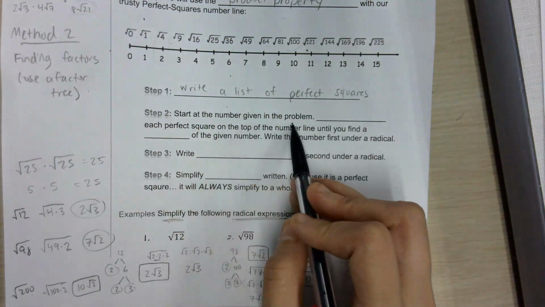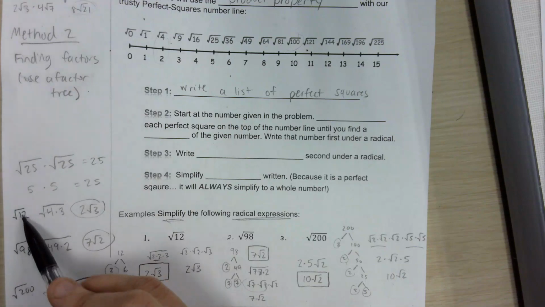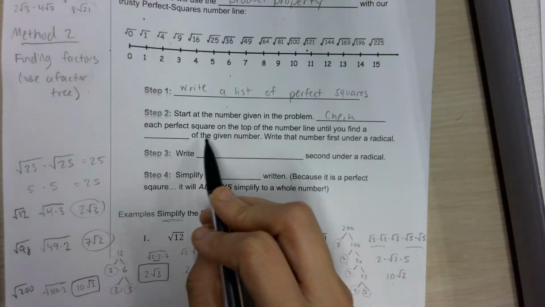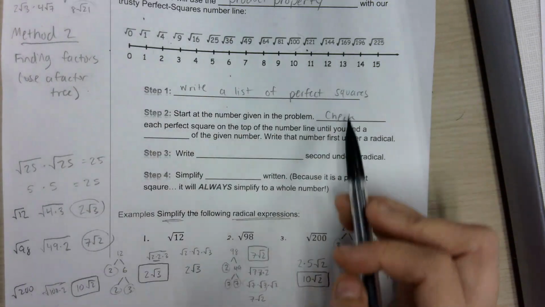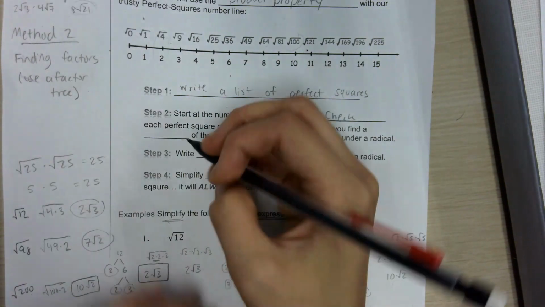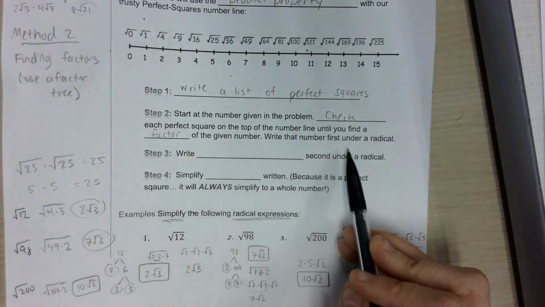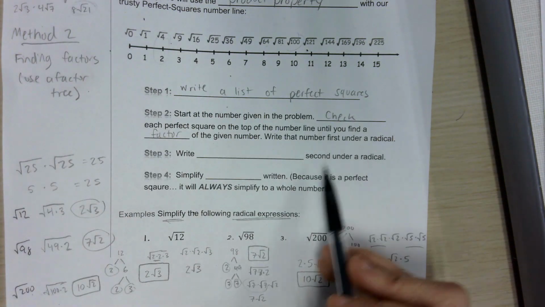Start at the number given in the problem, for example, this was 12. We're going to check each perfect square on the top of the number line until you find a factor of the given number. Write that number first under a radical.